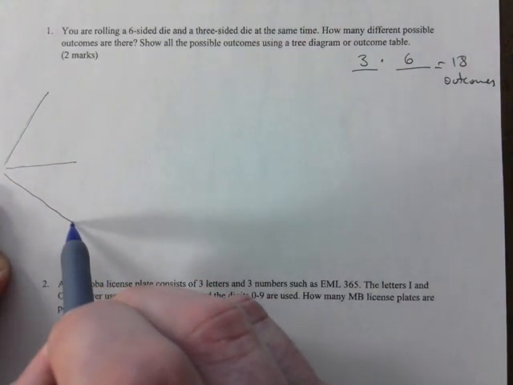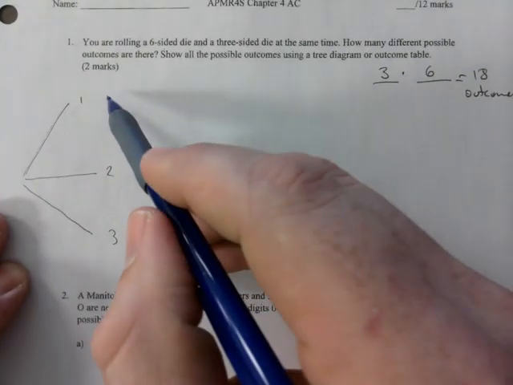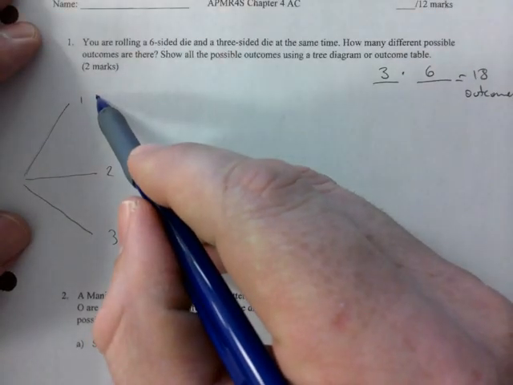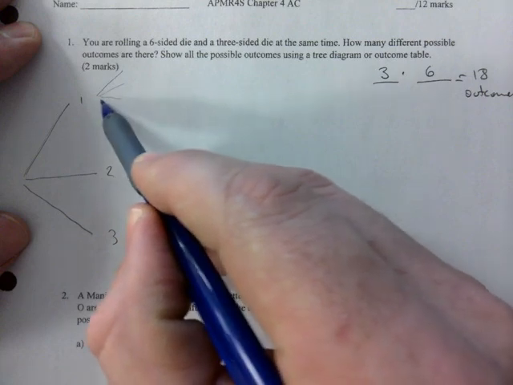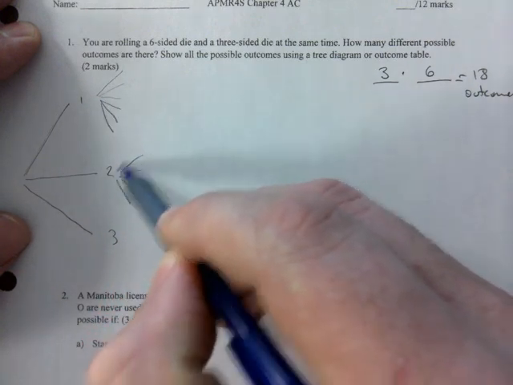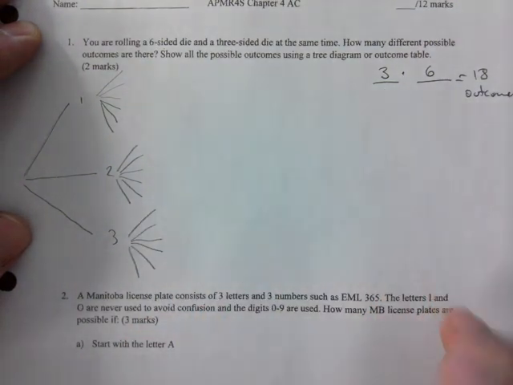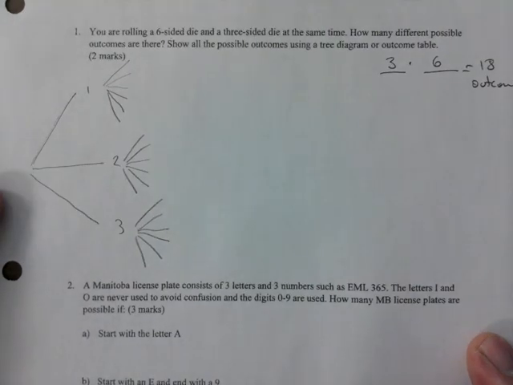Three options here. So you've got 1, 2, 3. And then each one of those branches should have 6 coming off of it. So 1, 2, 3, 4, 5, 6. 1, 2, 3, 4, 5, 6. 1, 2, 3, 4, 5, 6. Right? I'm sure yours looks prettier than mine.